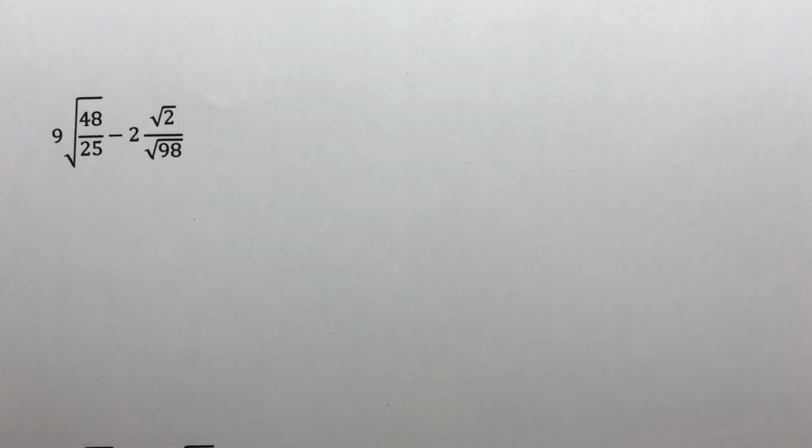This is part 3 of section 8.4. We are getting into some more difficult problems. We have a lot of things to simplify. I have radicals that are going to need to be simplified. I have fractions that I hope to be able to combine. I have a lot going on.